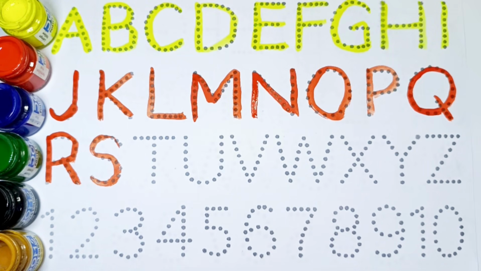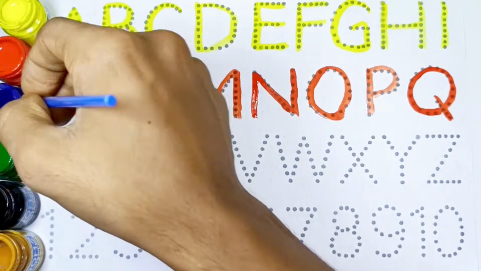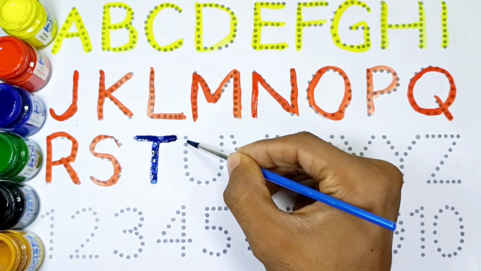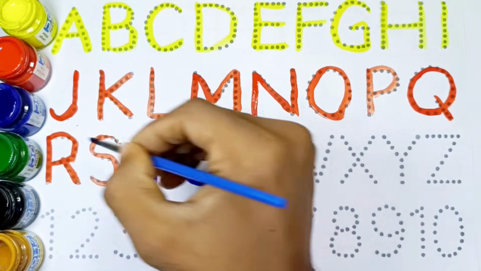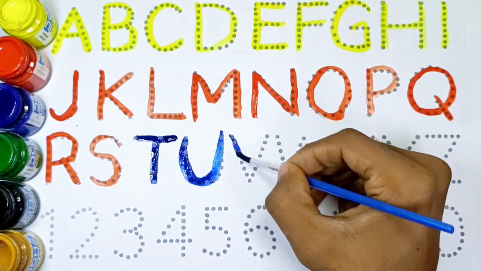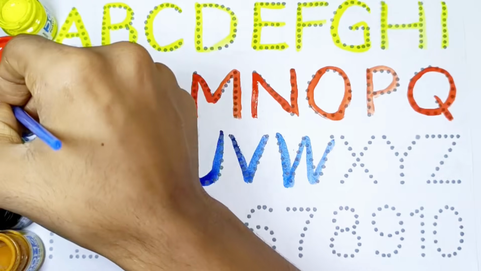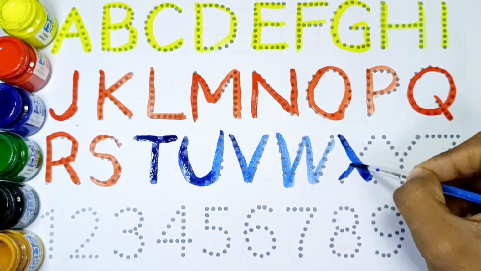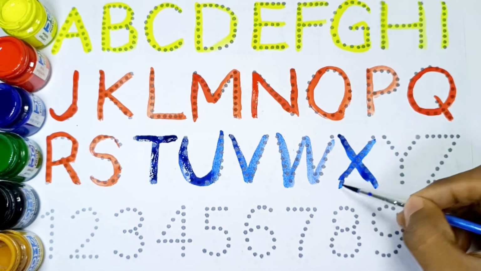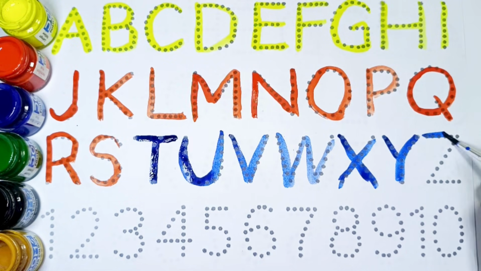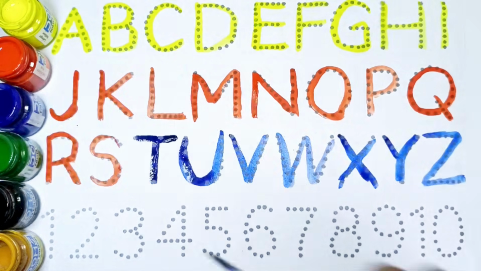It's now you draw T, the alphabets of T, and use blue color. T for teacher. U for umbrella. V for van. W for wheel. X for xylophone. Y for yo-yo. Z for zebra.